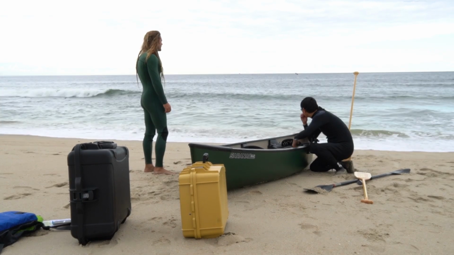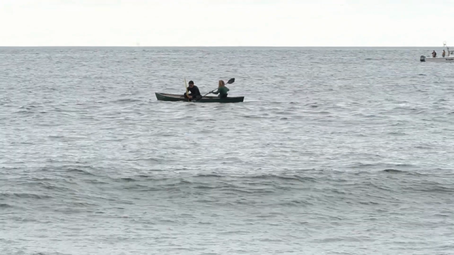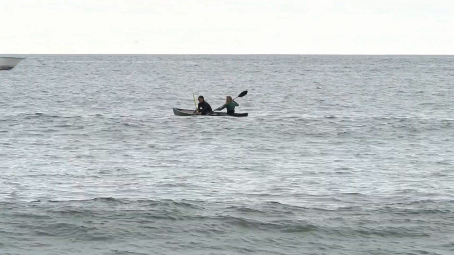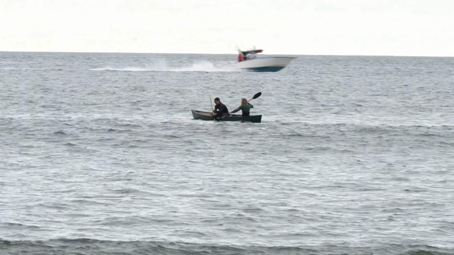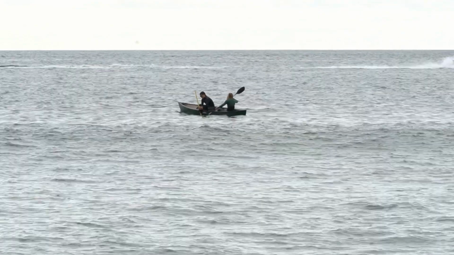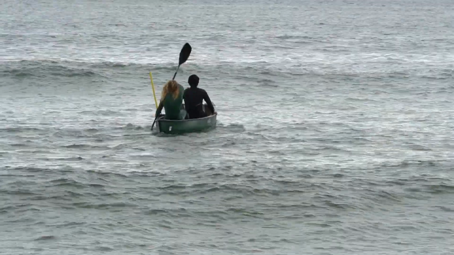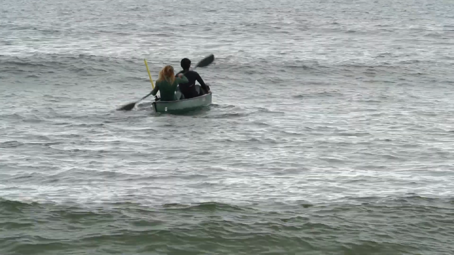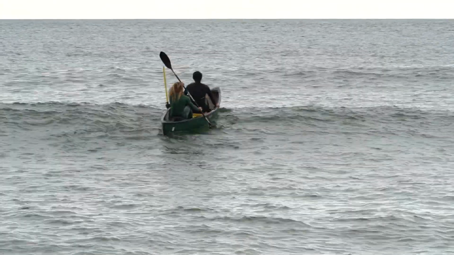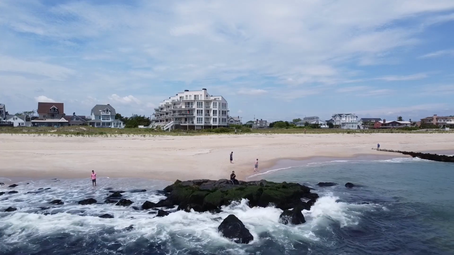So the two gentlemen are in the canoe right now. What they're doing is basically taking sonar or topography measurements of the subaqueous area just beyond the shoreline. And the goal of that is to attach it to the topography data that we receive from our drone flights using what is called LiDAR, or light detection and ranging technology, basically providing us a topographic map.